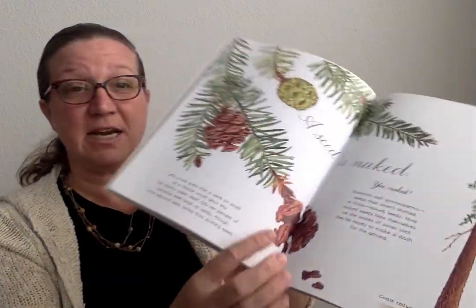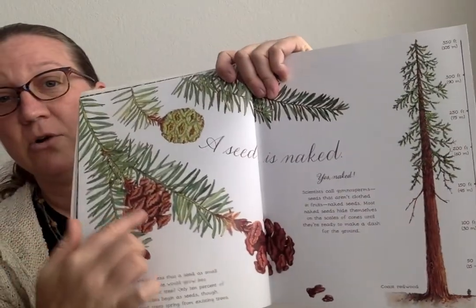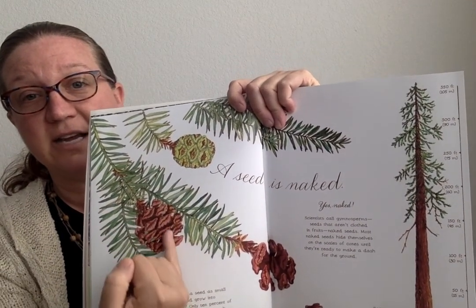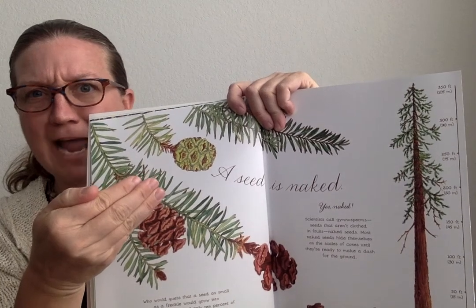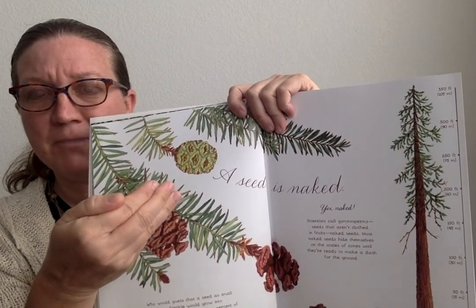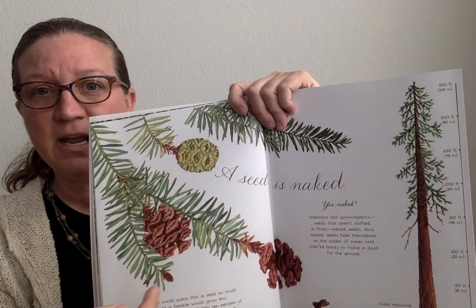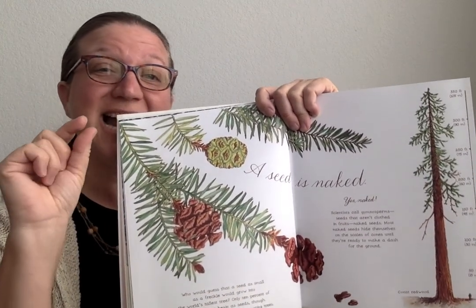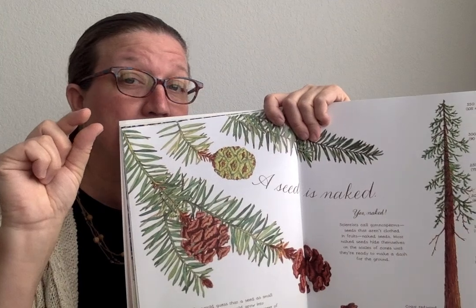Now this is what's really, really cool, because here we can see the cone. This is the cone developing. Inside those little flaps, the cone starts to open up, and the seed is right there on the inside. Now, this tiny little seed, about that big, very, very tiny.